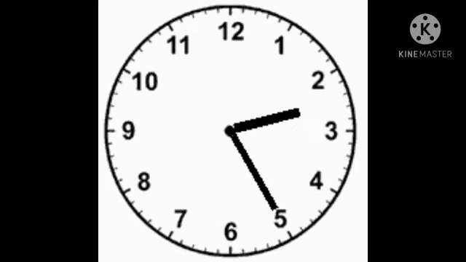Next one. Minute hand is on 5. So 5 fives are 25, and the hour hand is between 2 and 3. So the time is 25 minutes past 2.